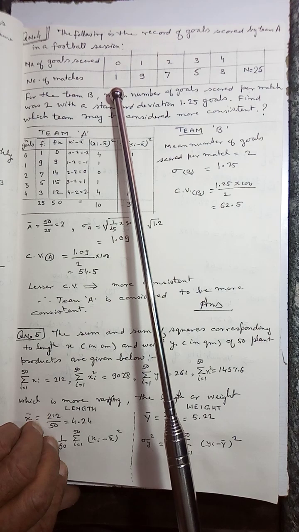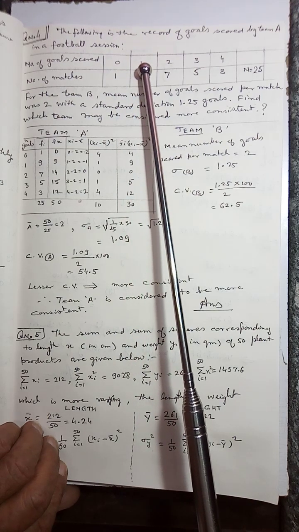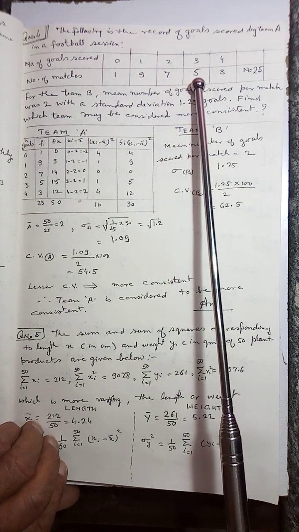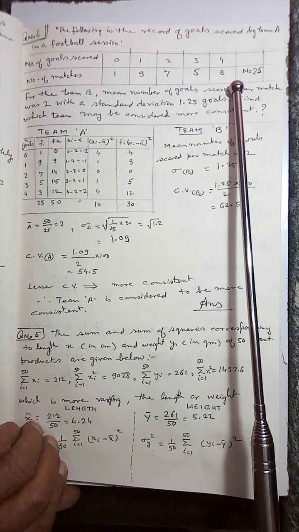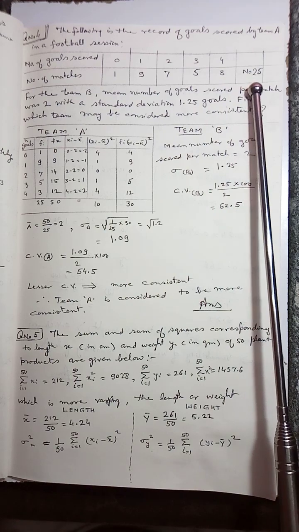Matches played में 1 मैच में 0 स्कोर मिला, 9 मैचेस में 1 गोल, 7 मैचेस में 2 गोल, 5 मैचेस में 3 और 3 में 4. So in this way the total matches played is equal to 25.